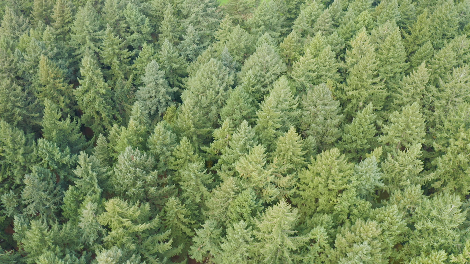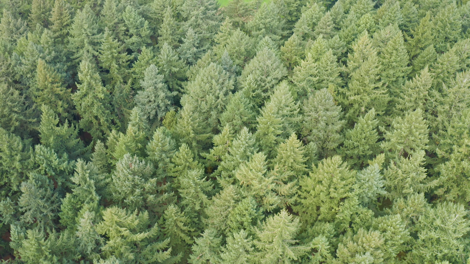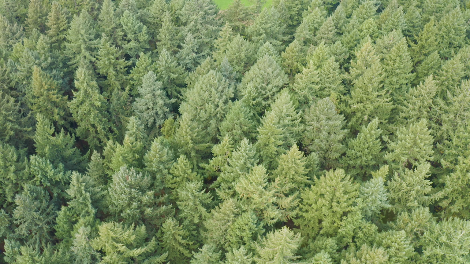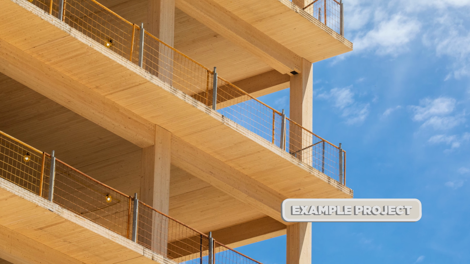It's actually a carbon sequestering material, which means that while it grows, it actually pulls in CO2 from the environment, as opposed to something like steel or concrete or masonry, where in order to produce those materials, it actually creates more CO2. Mass timber is cost effective because, simply put, it's simple to build with.